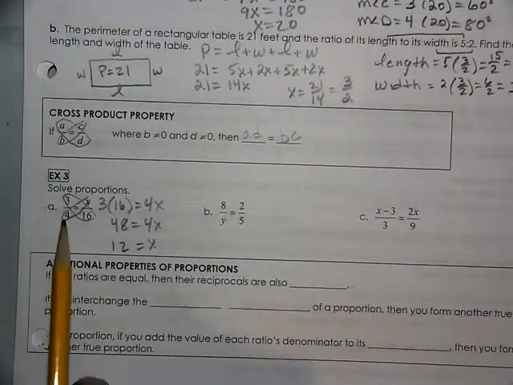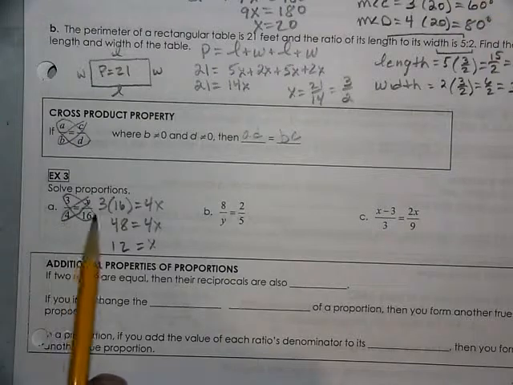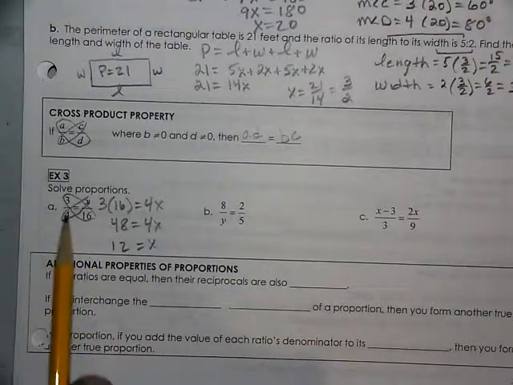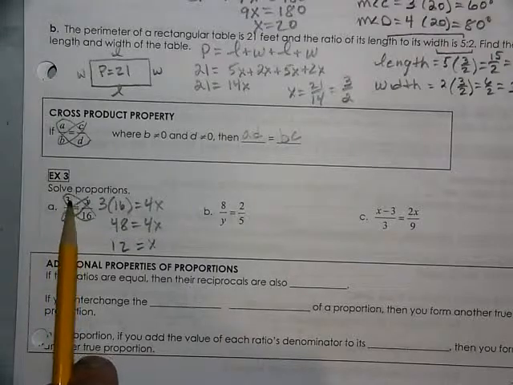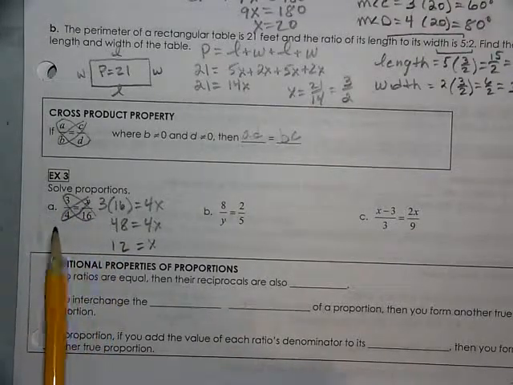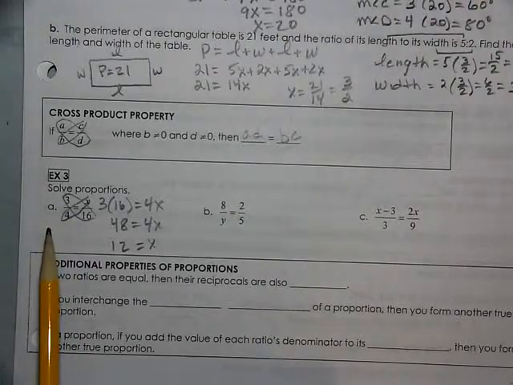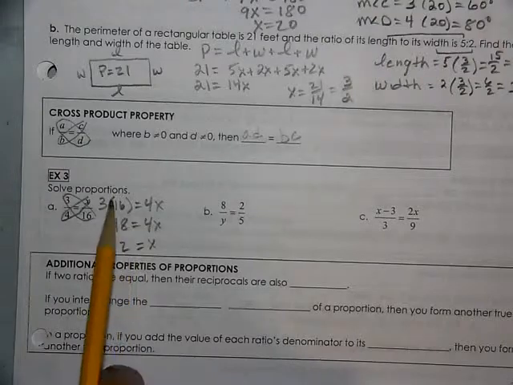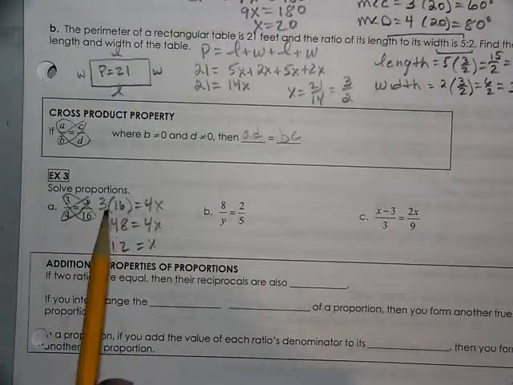Another way you could look at it is 4 times what makes 16? 4 times 4 makes 16. So you know 3 times 4 has to make 12. It's a good way to test it, but it's also an appropriate way to solve for it. But I definitely like to have you show your work for cross multiplying.